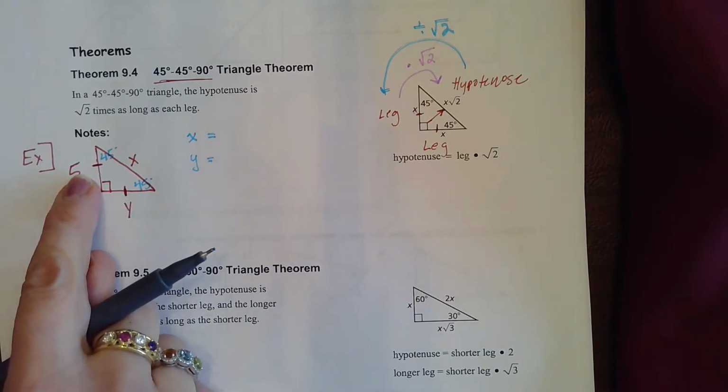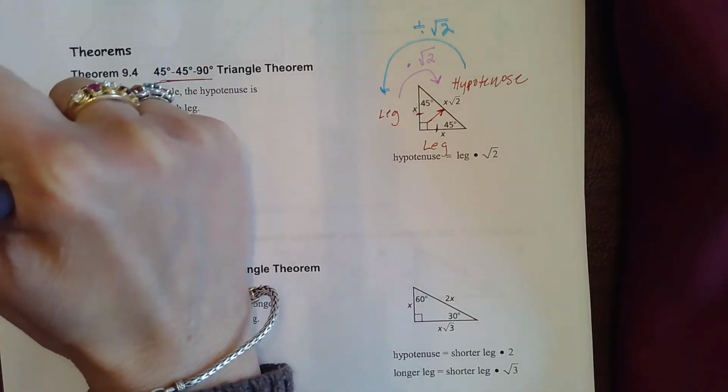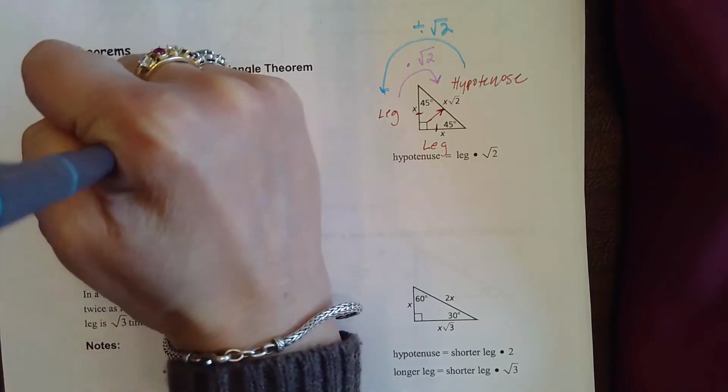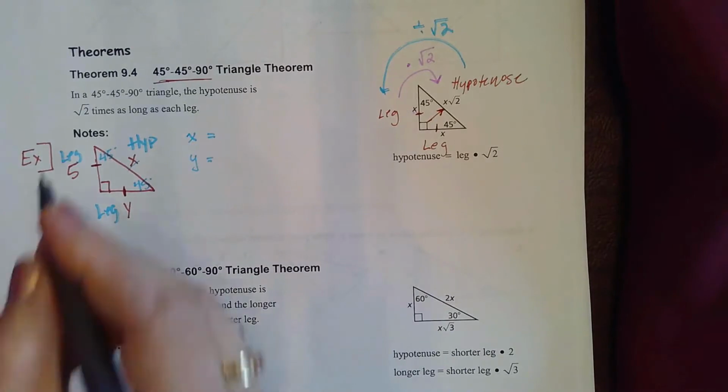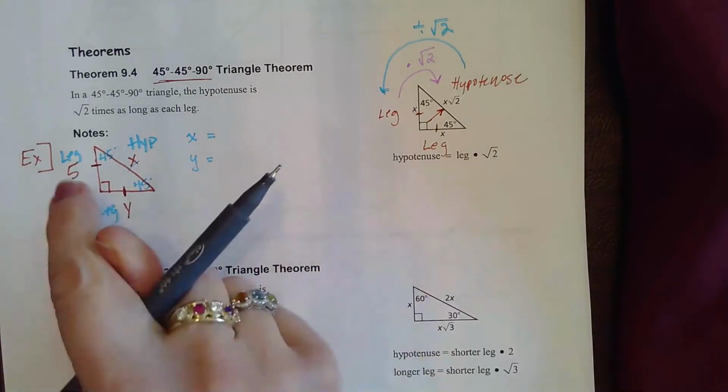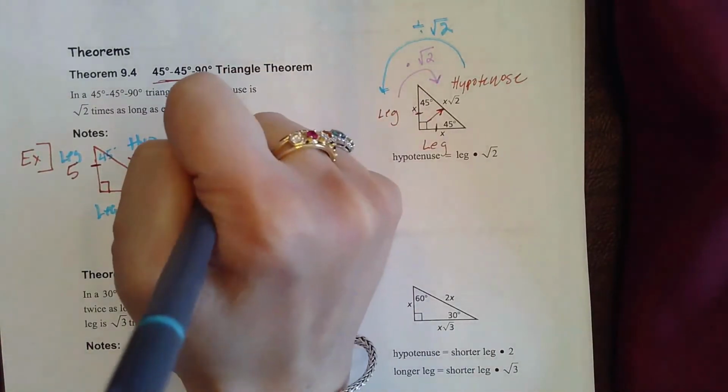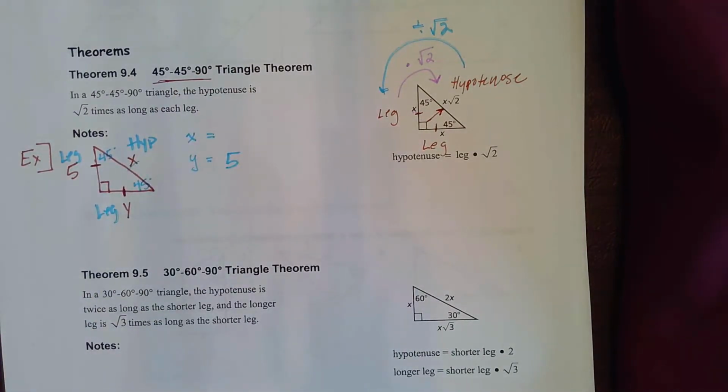If this is one of our legs, so I'm just going to label this as a leg, this is a leg, and this is a hypotenuse. Again, the hypotenuse is across from the right angle. We know in a 45-45-90 triangle that the legs have to be the same. So we know that y has to be 5.